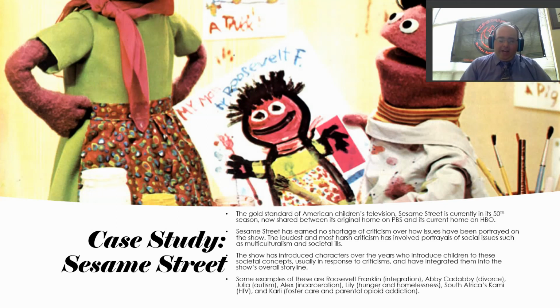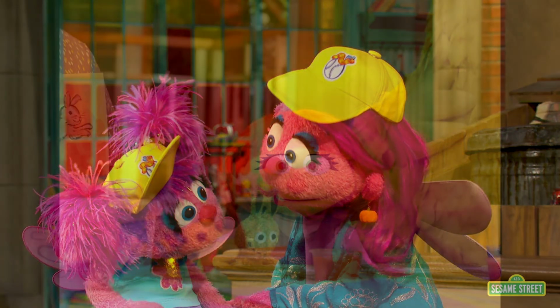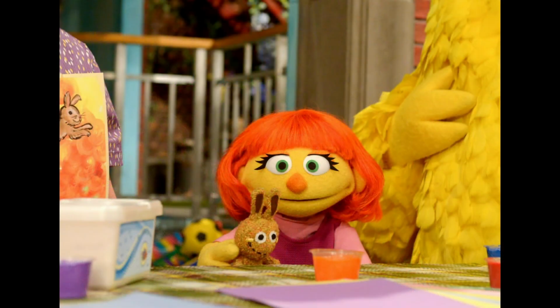Moving on from there, you might be surprised. Abby Kadabby, if you're familiar with the show, if you've watched it over the last 20 years, you know Abby Kadabby. She is one of these diverse characters because she's a child of divorce. There's actually an episode where she gets picked up by her mom and talks over the fact that her dad doesn't live with them because they're divorced. Okay. In recent years we had Julia, who is autistic.